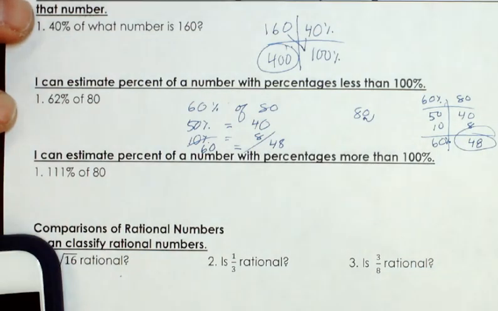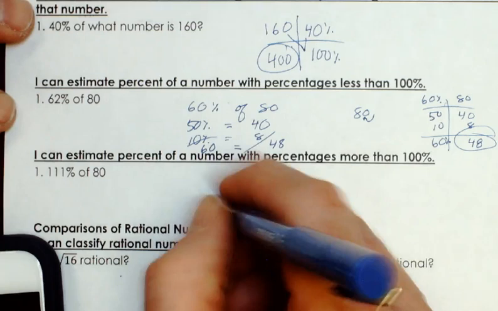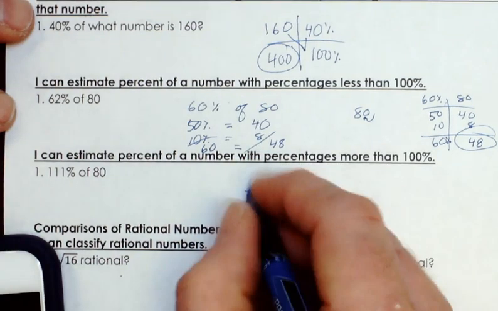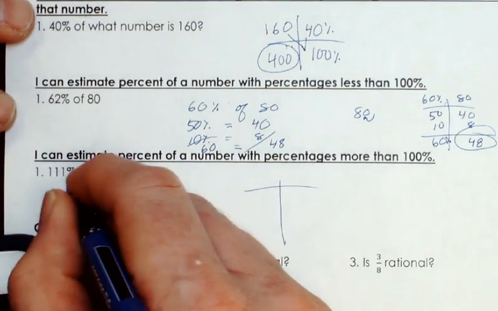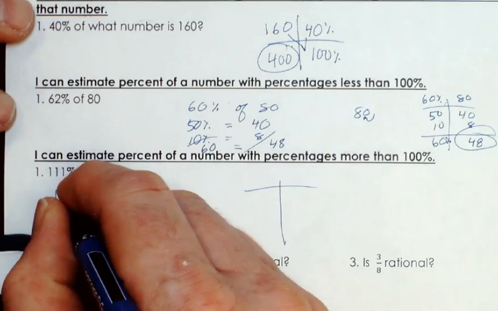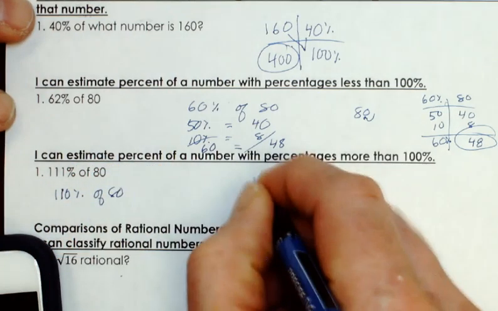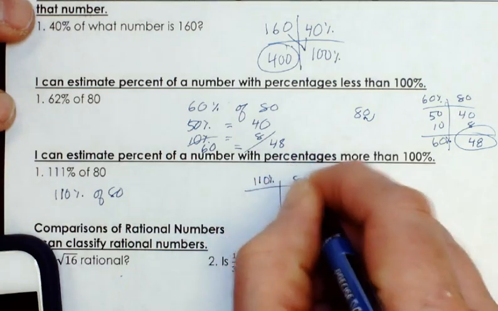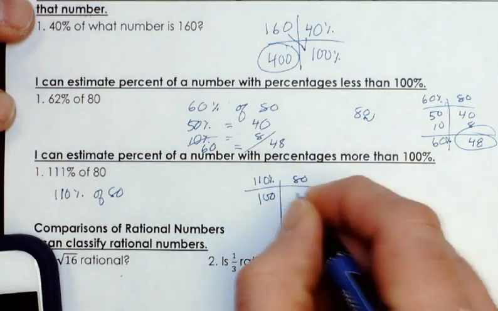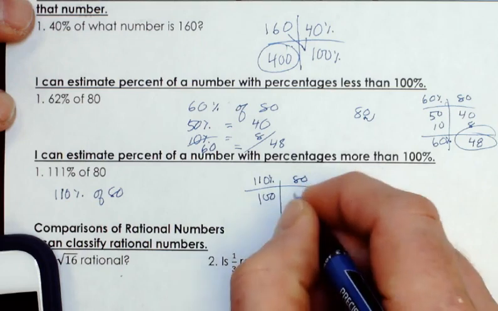What can I say? I can estimate the percent of a number with percentages more than 100. All right, let's make this little T again here. We're looking for 111% of 80. Let's call that 110% of 80. So we're really looking for 110% of 80. Well, 100% of anything is the number itself. So 100% of 80 is 80.